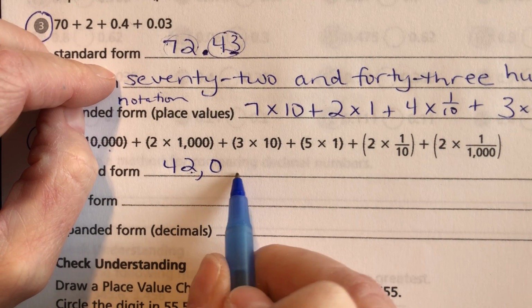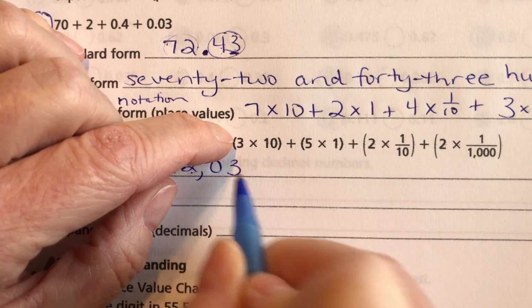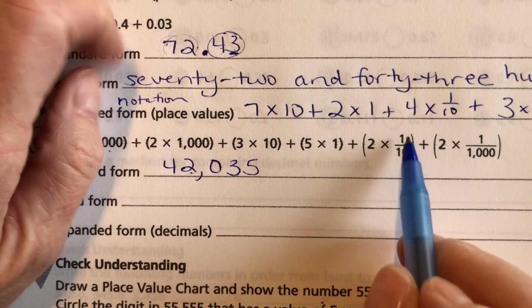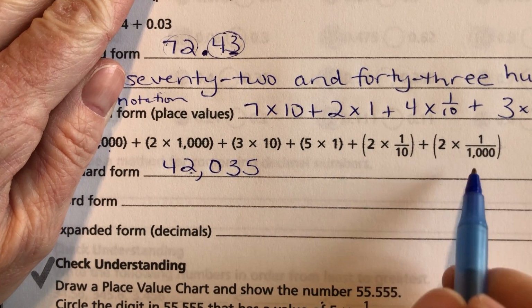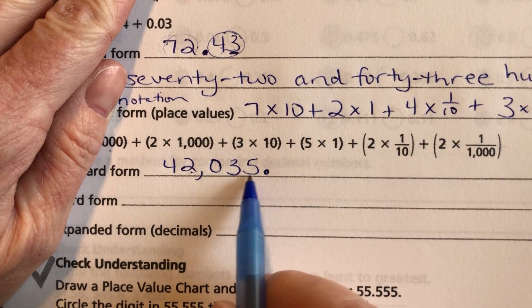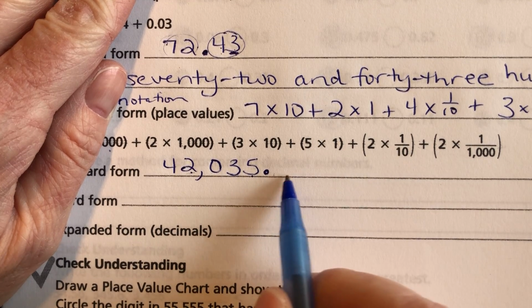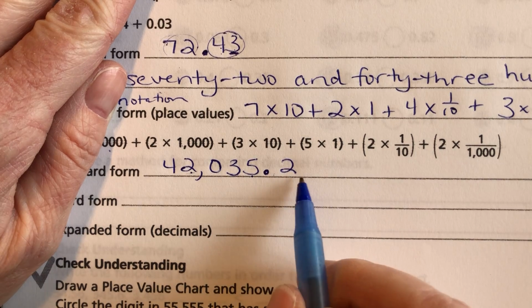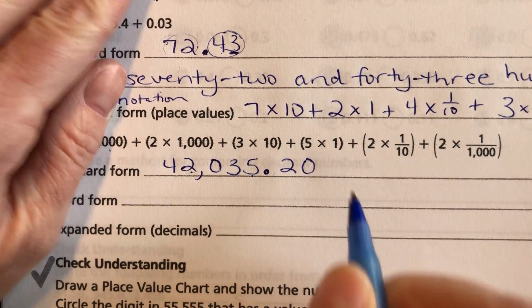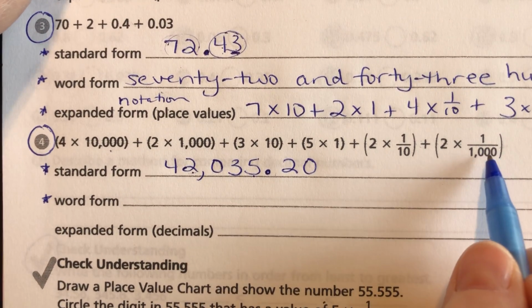And then next to that, I have the tens place, and I see a 3 times 10. Next to that, I have the ones place, and I see 5 times 1. Okay, now I'm getting into tenths and thousandths. I need my decimal point here, right? The decimal point separates the ones from the tenths. So here's the tenths. I see 2 times 1/10. Next to that, I would have hundredths. I do not see anything times a hundredth. That means 0. And then there's 2 times 1/1,000.